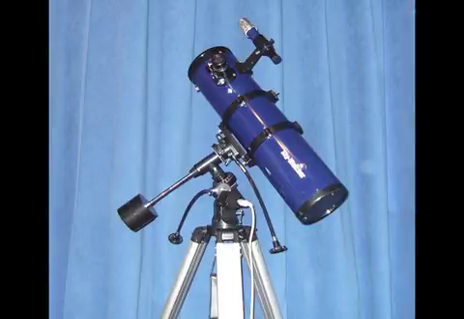This is called a telescope. Telescopes are used for studying the stars. You can also use these to look at planets. If you wanted to study space from Earth, you would want to learn how to use a telescope.